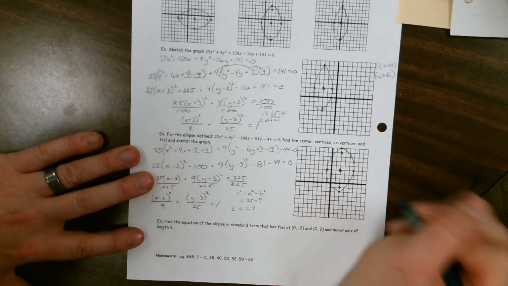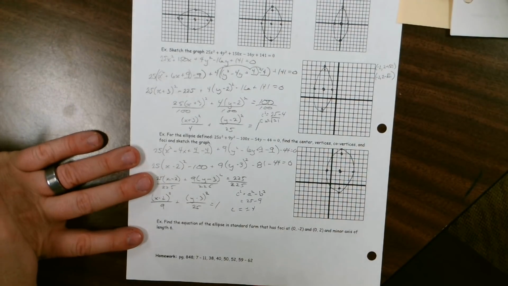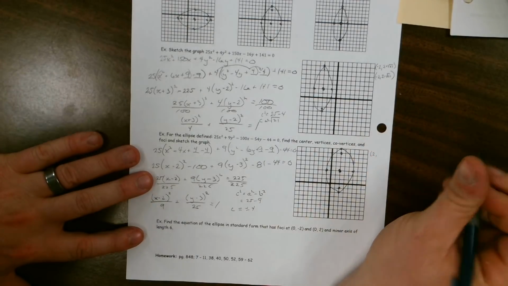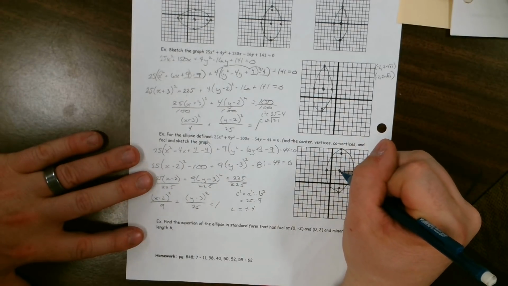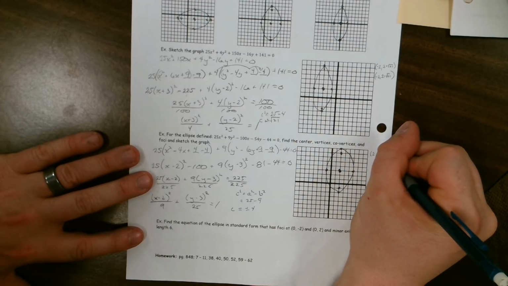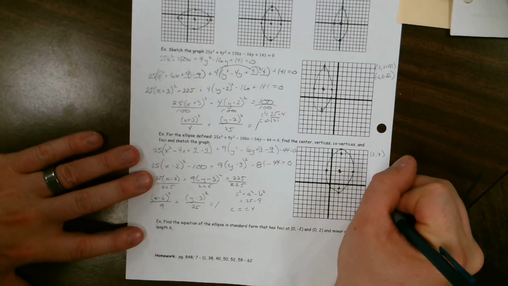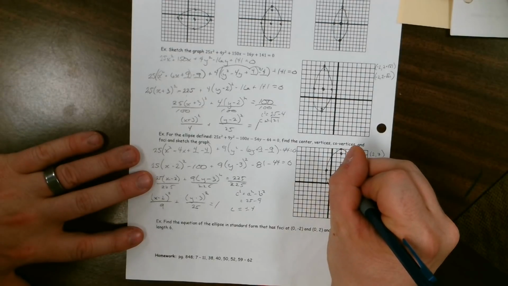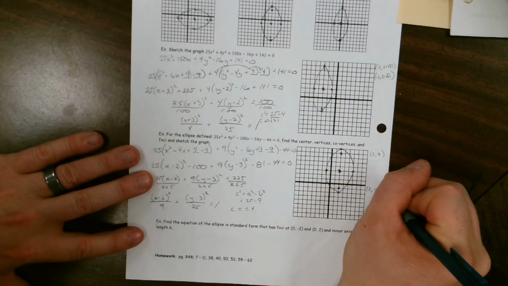Down 4. And see that our foci, I'll write the point off to the side here, is 2, 3 plus 4 is 7. And this foci down here is going to also have the same x-coordinate, 2, 3 minus 4 is negative 1.